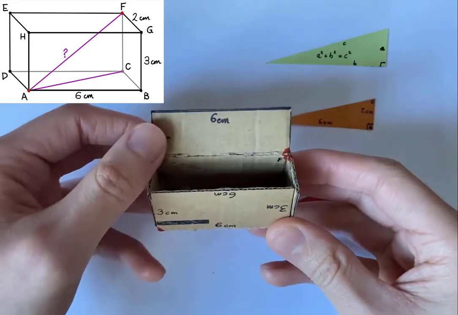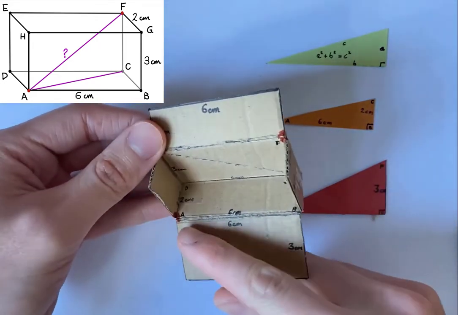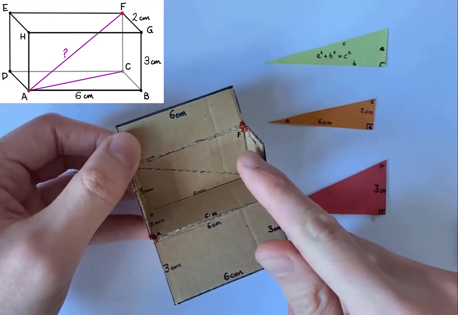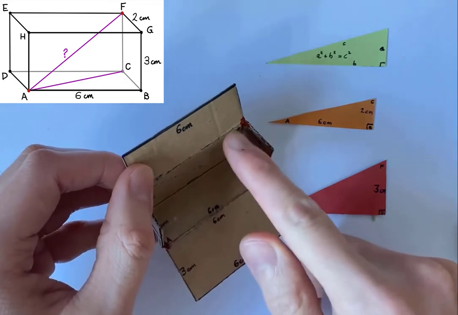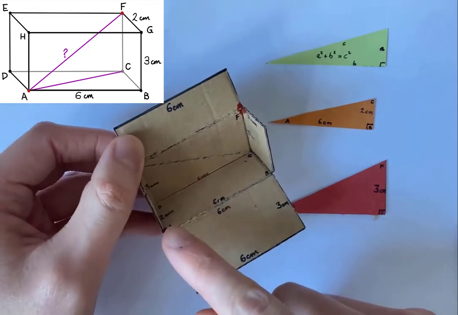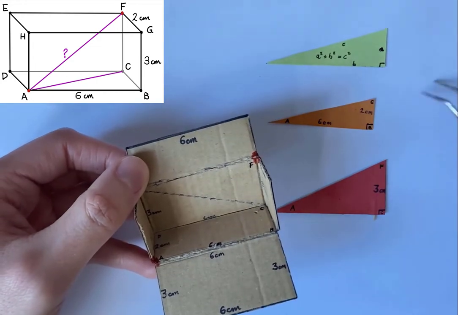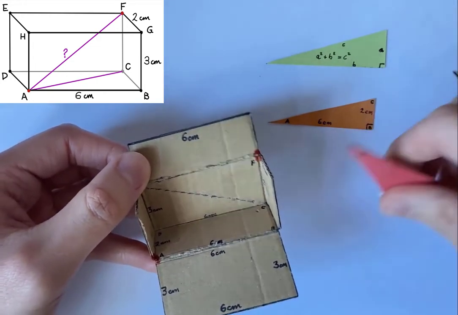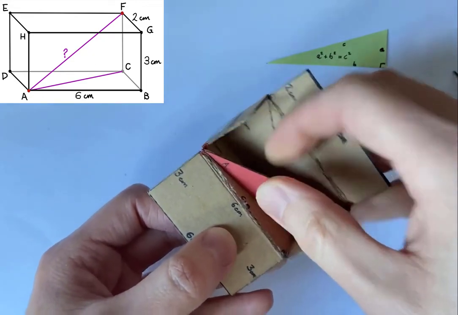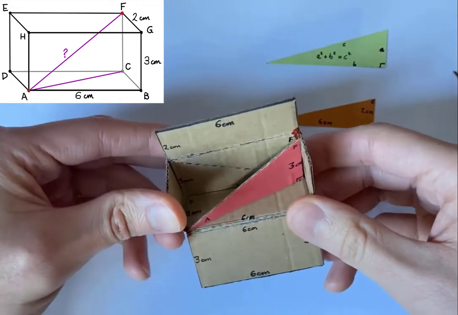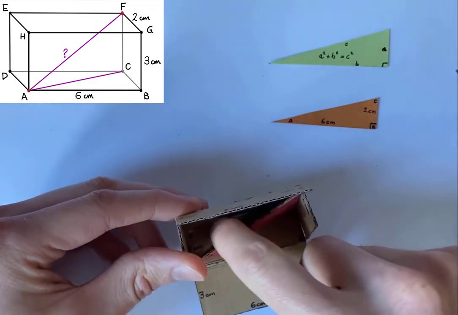So to make it a bit easier to visualise, if we open it up, you can see the labels here for the corner A to the corner F. The question is, what is this distance through the cuboid here? And if we draw a straight line from A to F, what we end up with is a right-angled triangle. So if it fits properly, hopefully that's clear.